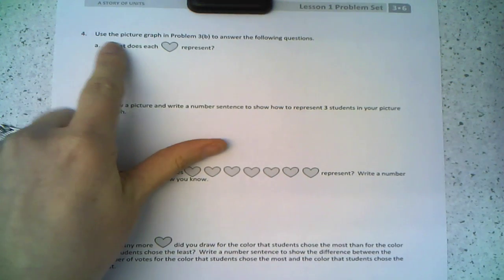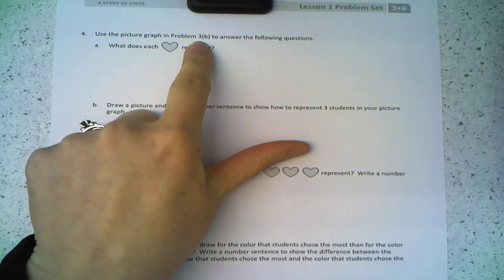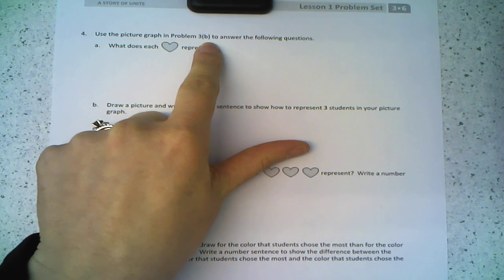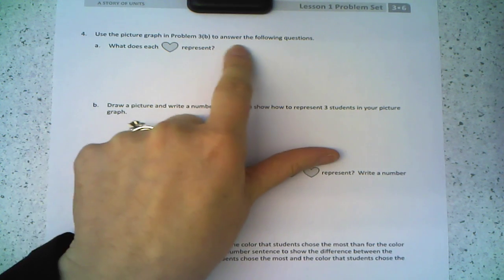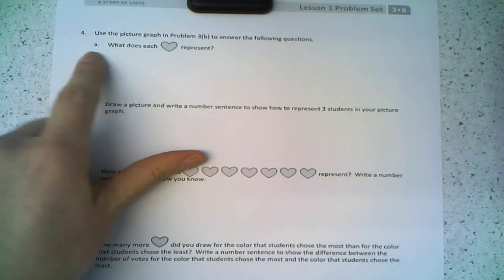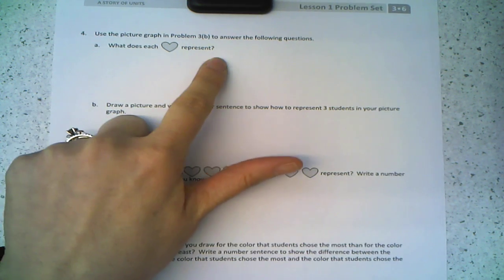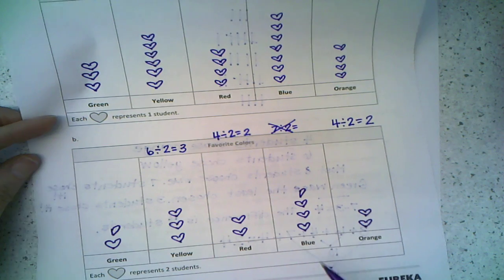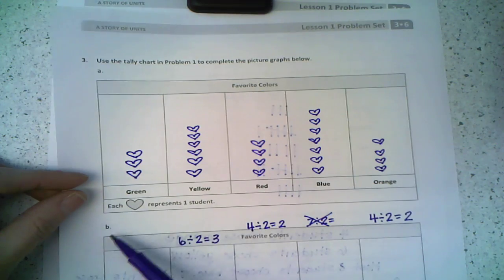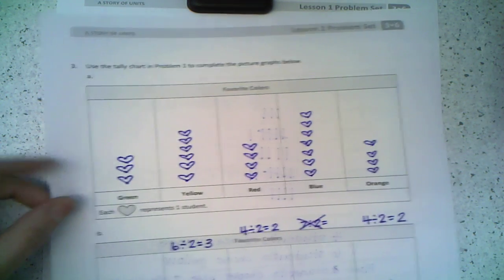This says, use the picture graph in problem 3B to answer the following questions. A says, what does each heart represent? So, on number 3, 3B, each heart represents what?